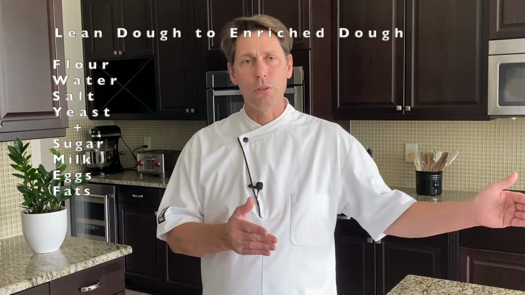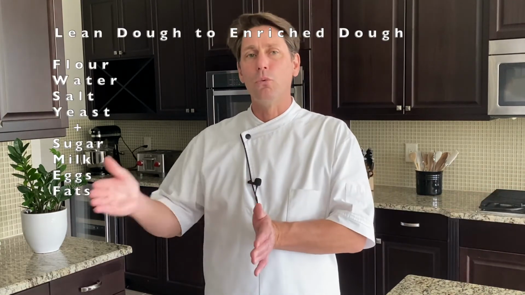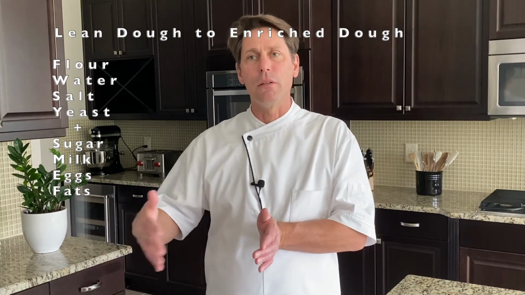Now we have milk. Milk obviously is going to be a hydrator. So it's going to add to the overall water content or the moisture content to a dough. It is going to also be a contributor to a different color and texture, and obviously it's going to have a nice rich flavor. But as with all of these, between the sugar, egg, butter, and milks, these are all contributors to a change in the dough system from a lean dough, which is just flour, water, salt, yeast, to an enriched dough. The enrichment being these contributors.